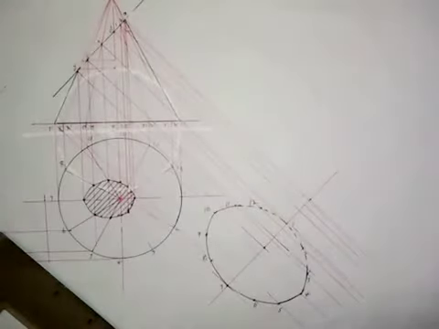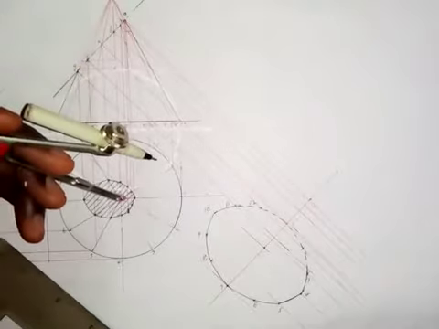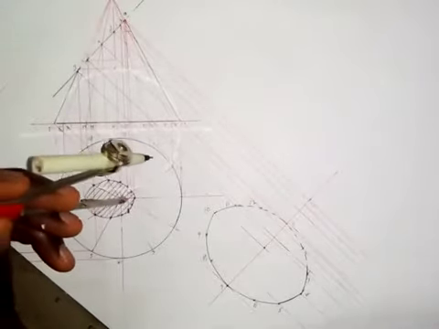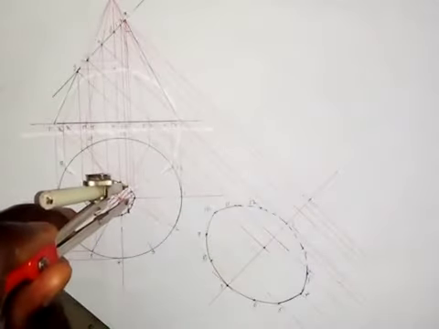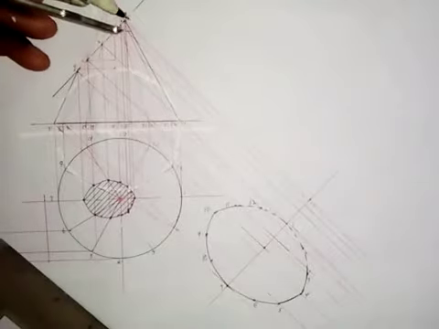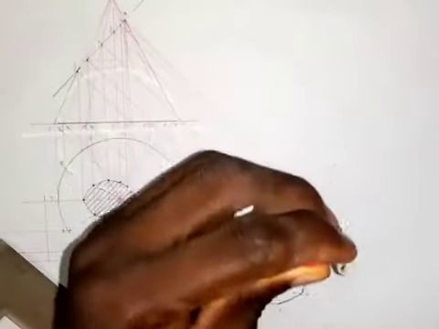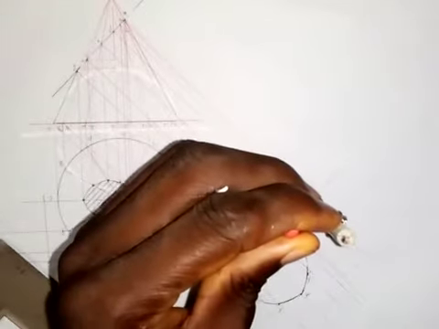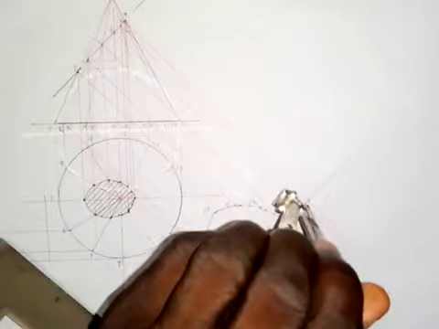So the next is for point C. Following this line at the midpoint here, take this distance from here to here, from here to here in the middle. Then follow this line C here, put it at this point, and we make an arc here. Make an arc here, and then you make an arc on this side.